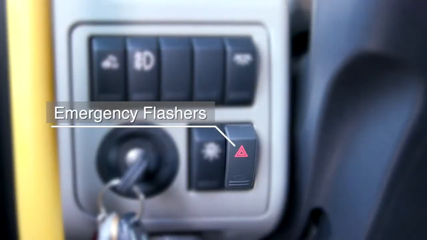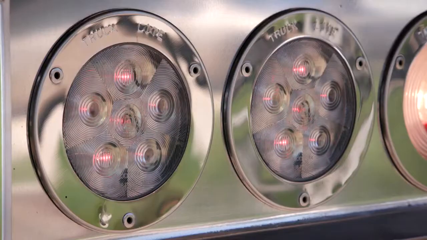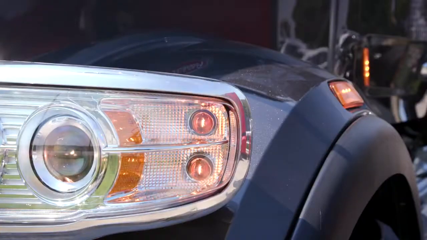This switch operates the emergency flashers. With the switch in the on position, the emergency flasher makes all 4 turn signals, front and rear, flash simultaneously. The flasher works independently of the ignition switch. You should always use the flasher if the vehicle is disabled or parked under emergency conditions.